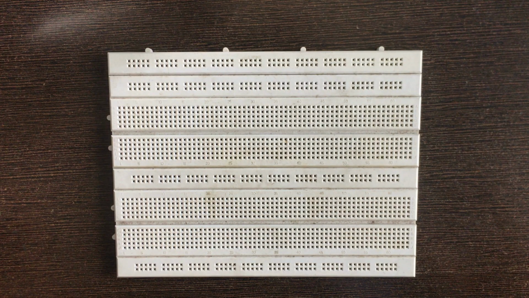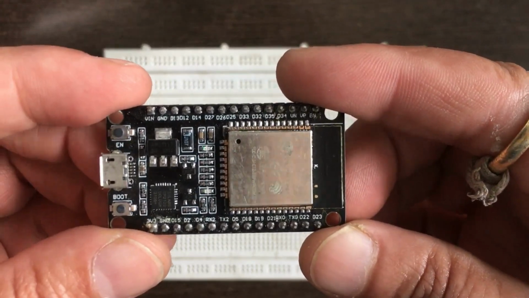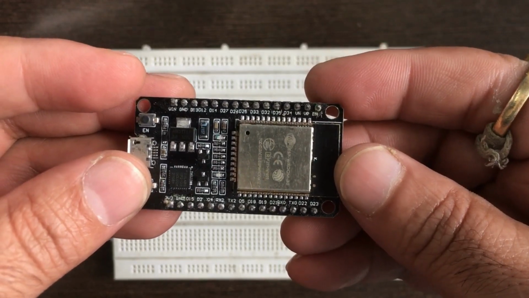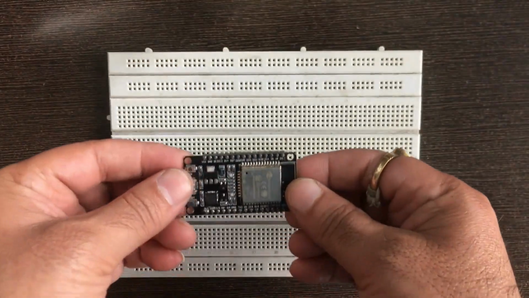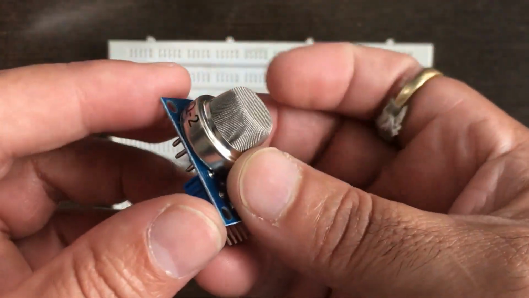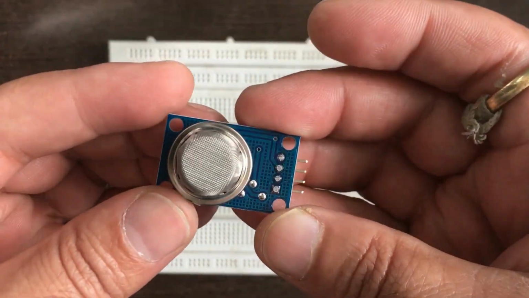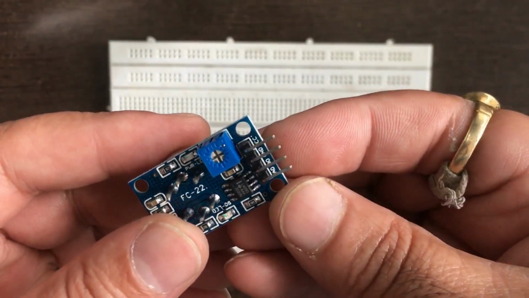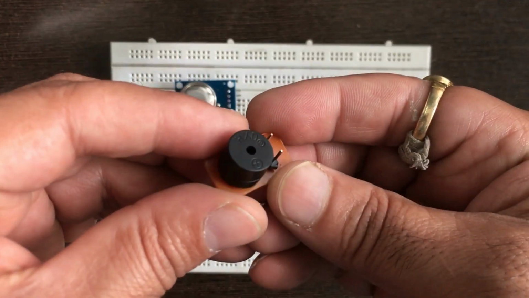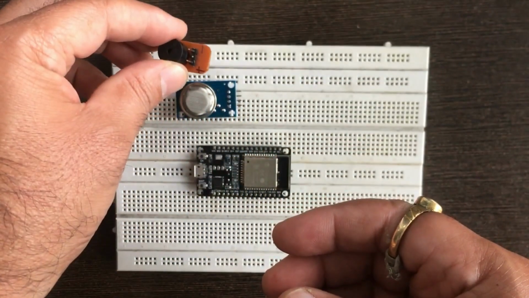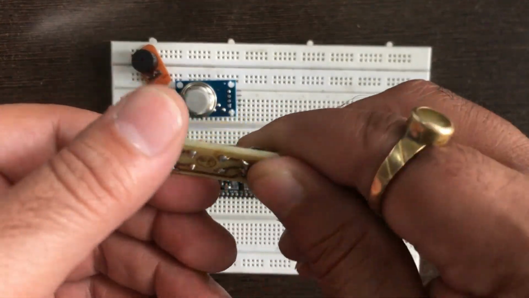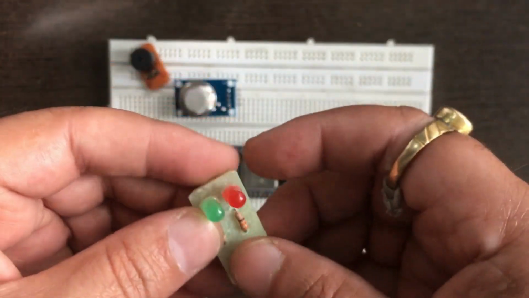Let's connect the hardware. Here I am using an ESP32 board to interface with the new Blynk Cloud. Let's place it on the breadboard. This is an MQ2 gas sensor that is easily available in the market in between 100 to 200 rupees. This is a 5-volt buzzer and we are using it to beep while the sensor detects the gas level. This is LED module. It has green and red LED for alert.